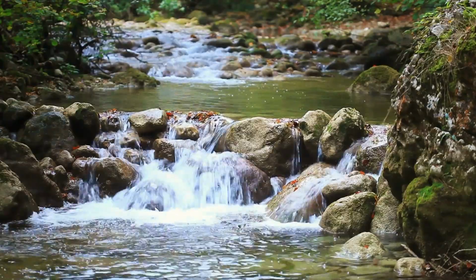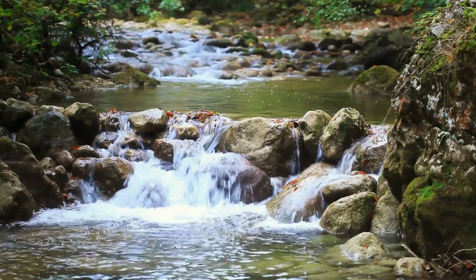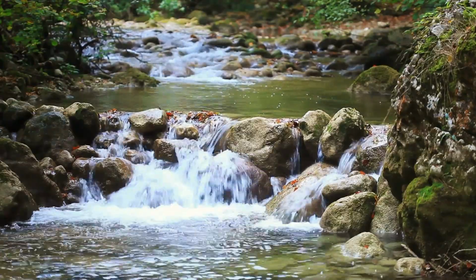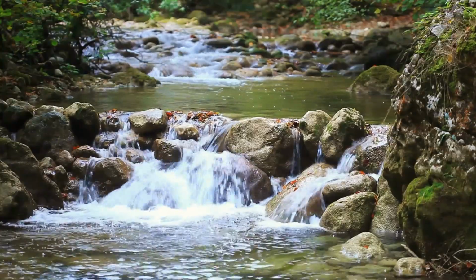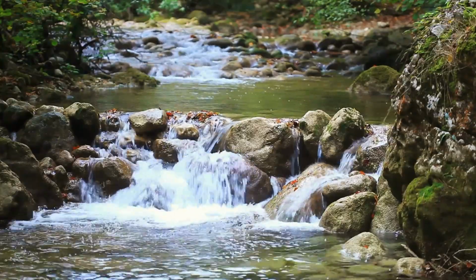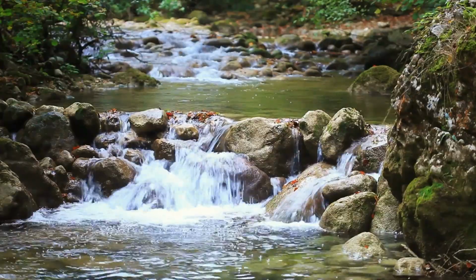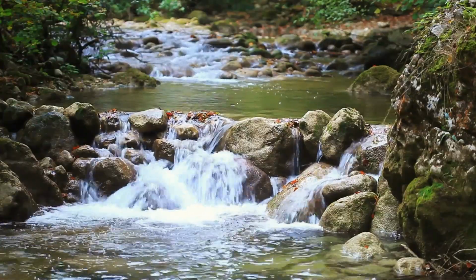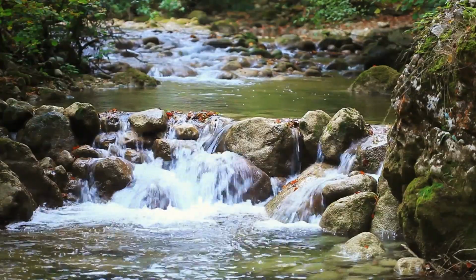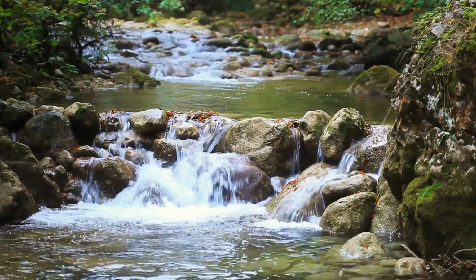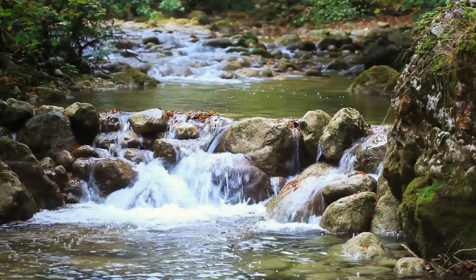By participating in these different stages of the water cycle, waterfalls help maintain the balance of water distribution on Earth. They facilitate the transfer of water from the Earth's surface to the atmosphere and back again, ensuring a continuous cycle of water movement and availability for various ecosystems and human populations downstream.